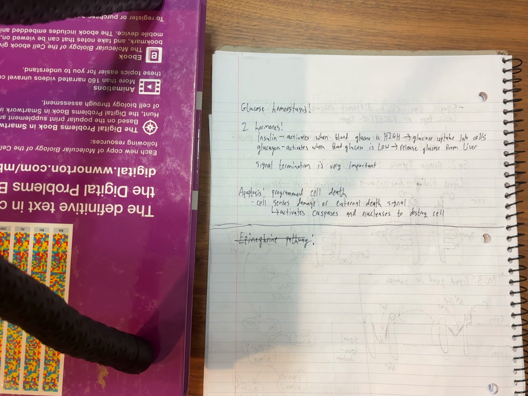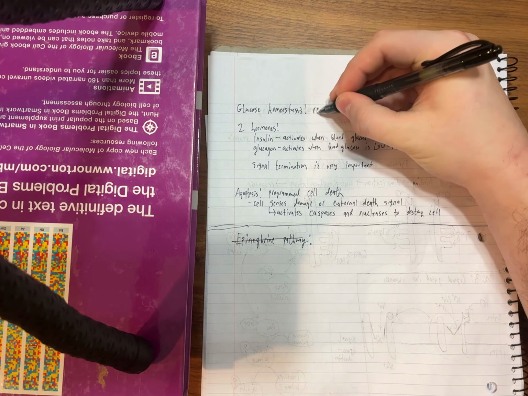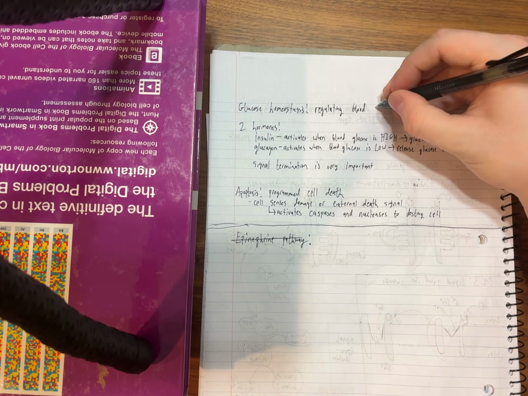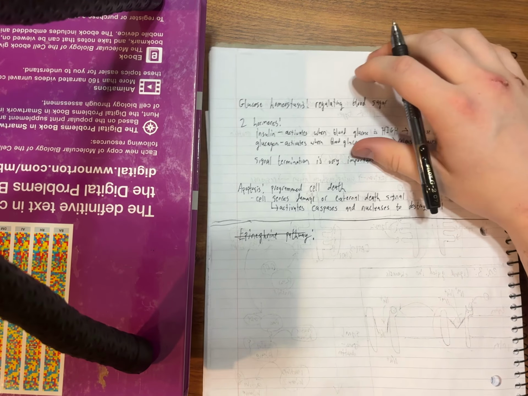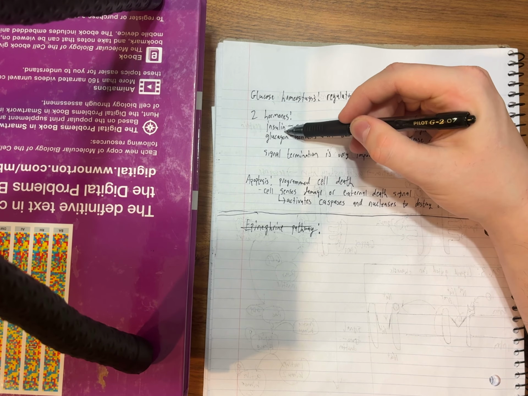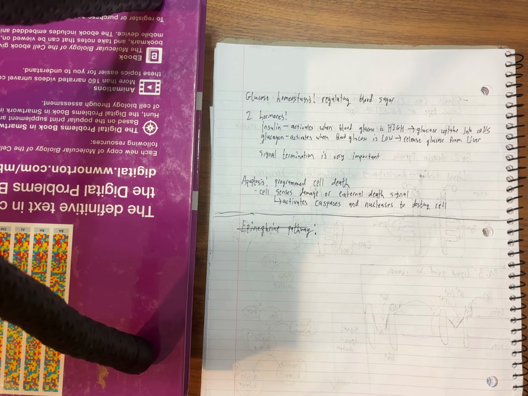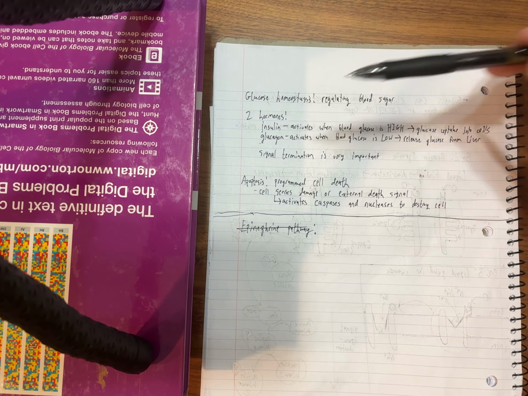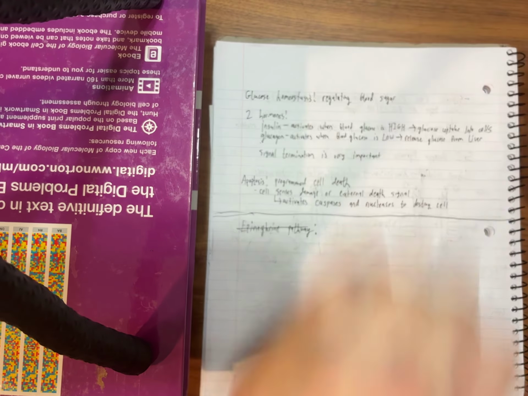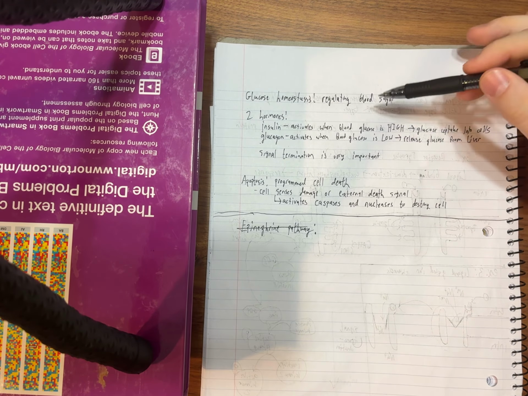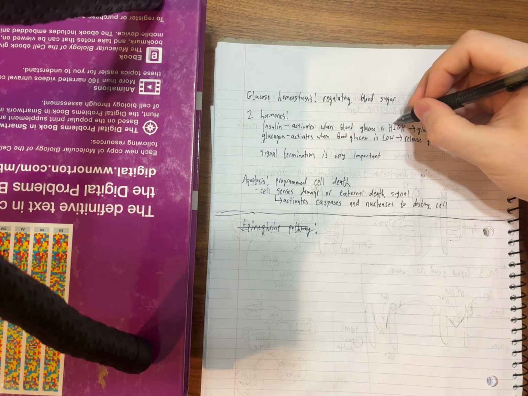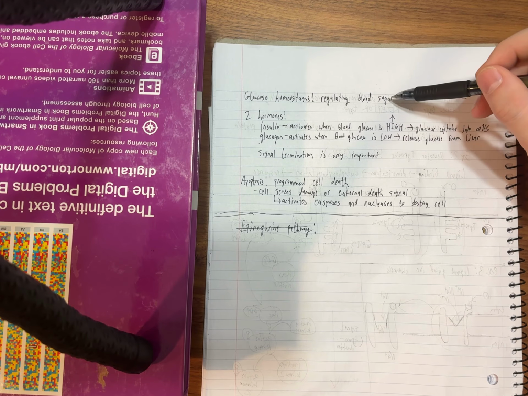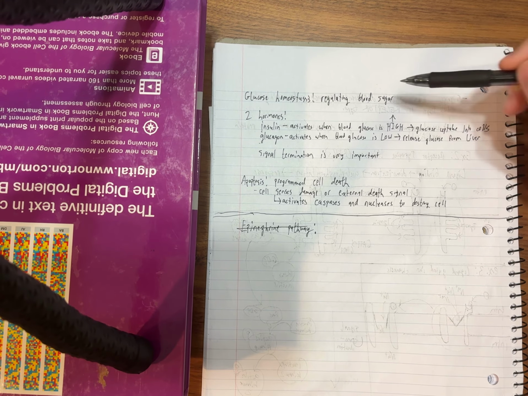So what I mean when I say glucose homeostasis is regulating blood sugar. That's what that is. And this is going to be controlled by two hormones. And you've probably definitely heard of insulin, and maybe you've heard of glucagon. So insulin is going to be released. So we are going to send insulin out into the bloodstream when our blood sugar levels get too high. And what that's going to do, remember, blood sugar means sugar in the blood, not in the cells.